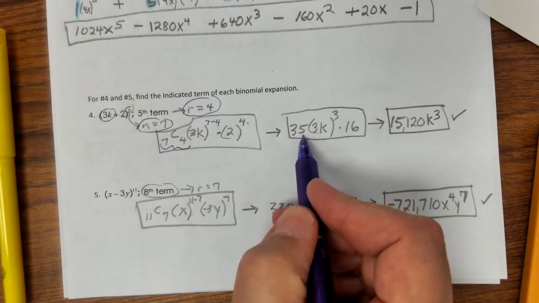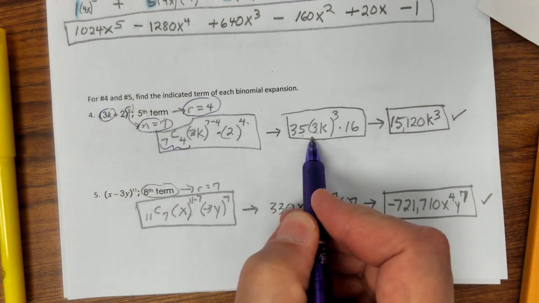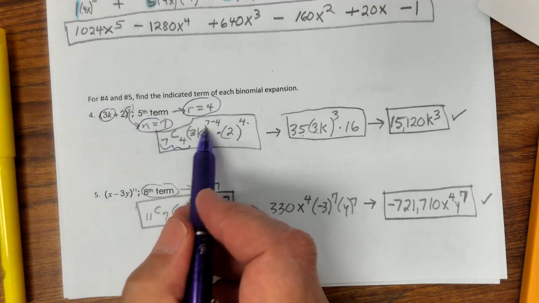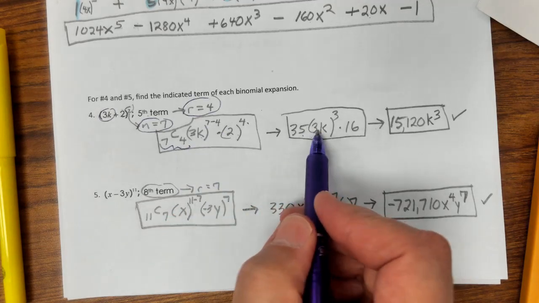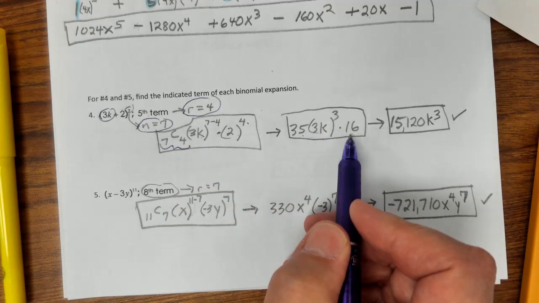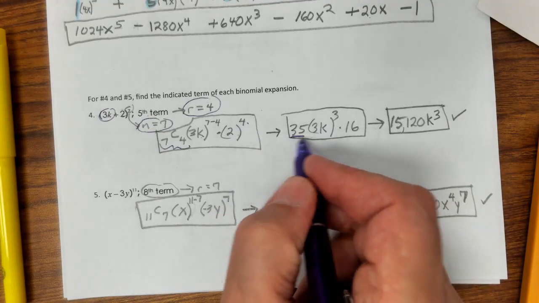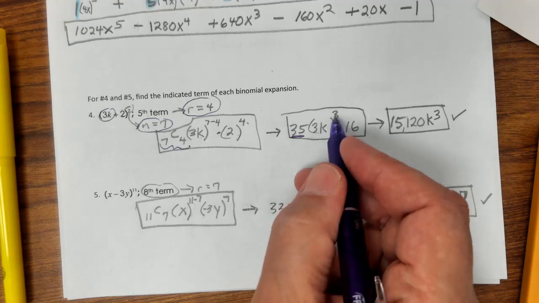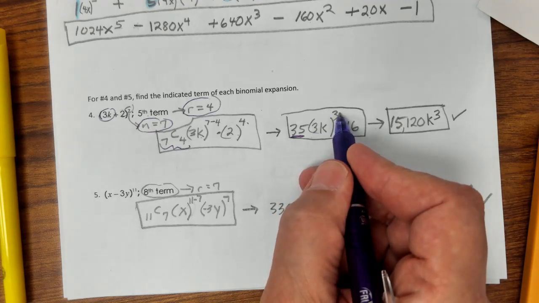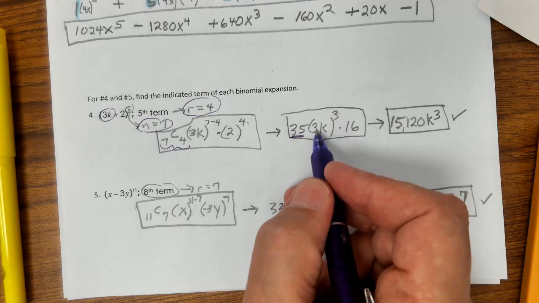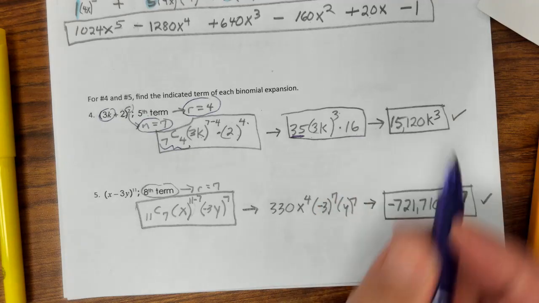Now, once you get that number, you still need to multiply it by other numbers. So like here, this 7 minus 4 gives you 3, so you're going to get a 3 to the 3rd in there as well, and 2 to the 4th is going to be a 16. So you have to go back and multiply all these numbers, 35 and then 27, because 3 to the 3rd, of course, is 27. So 35 times 27 times 16 will give you this number here.